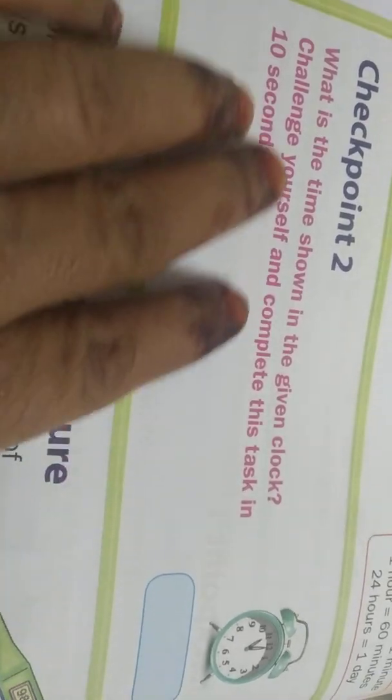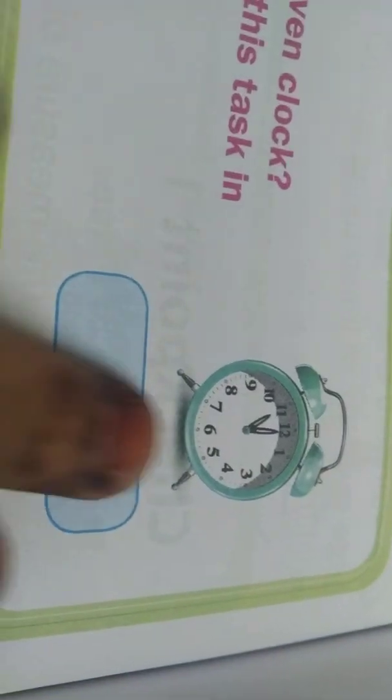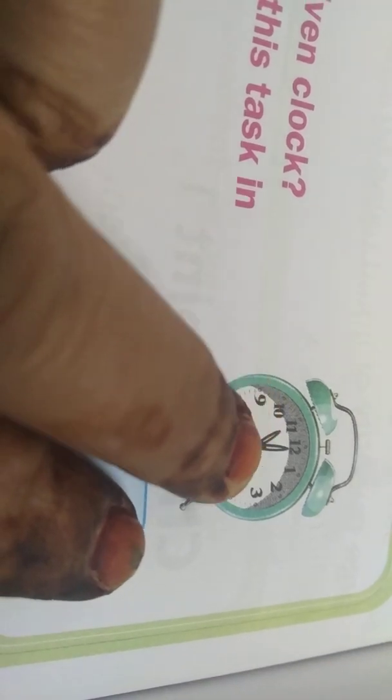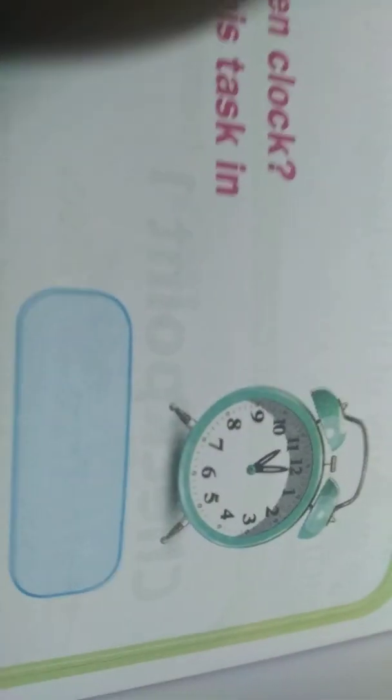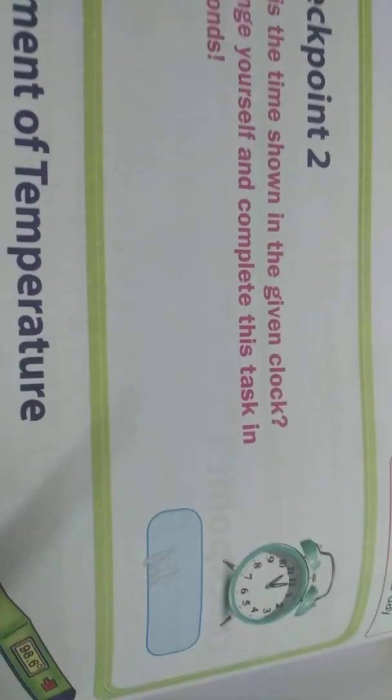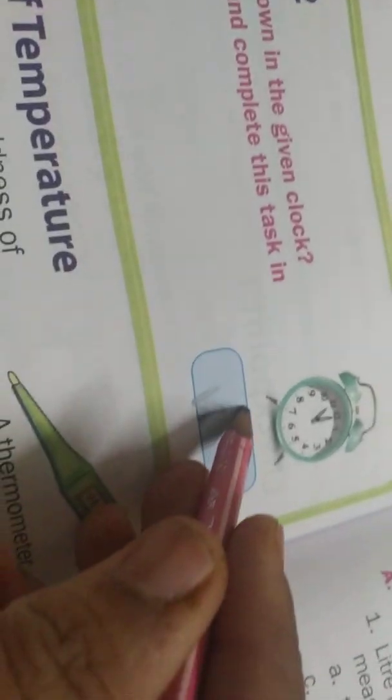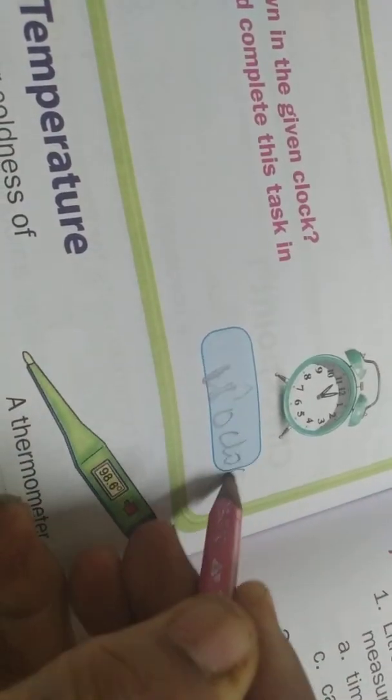See checkpoint 2. Challenge yourself and complete this task in 10 seconds. See, the short hand is at 11. The long hand is at 12. Now, what is the time here? 11 o'clock. Isn't it? It's 11 o'clock now. Next, measurement of temperature.